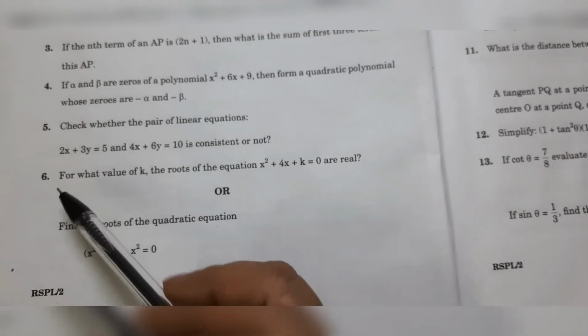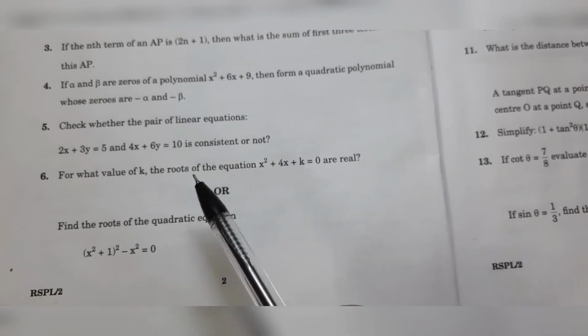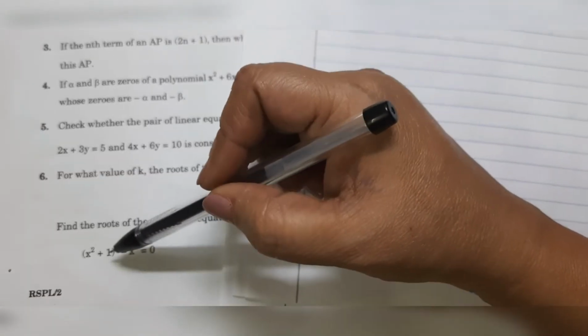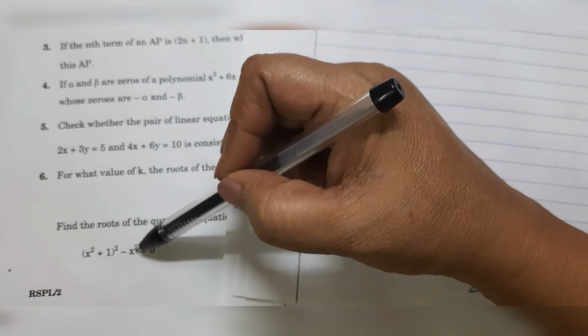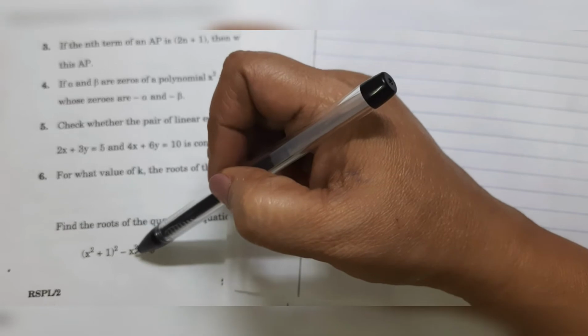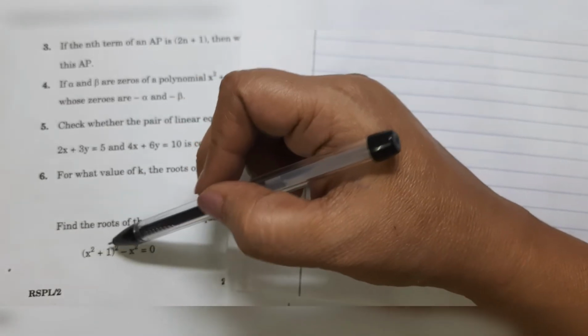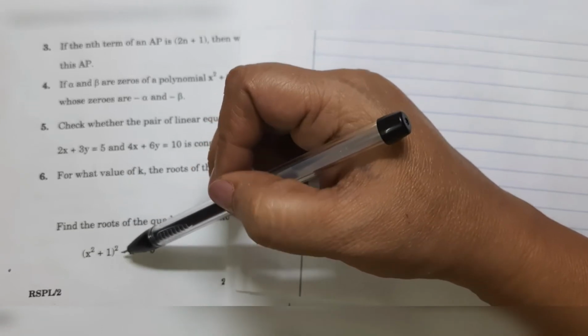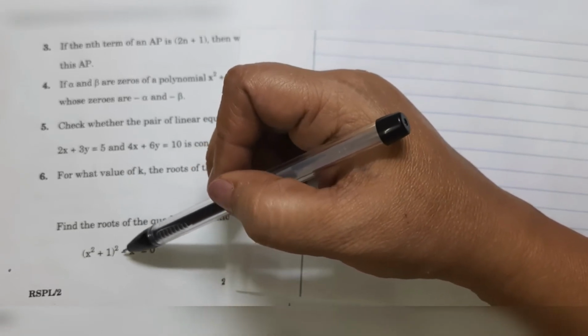So for the next question, the seventh question, find the roots of the quadratic equation. So here x square plus 1 whole square minus x square equal to 0. The first thing that struck my mind was to take it as a square minus b square. If we try it that way, we will get x square plus 1 plus x, which doesn't have roots. Then if we take x square plus 1 minus x, so a plus b, a minus b, which will not work either.